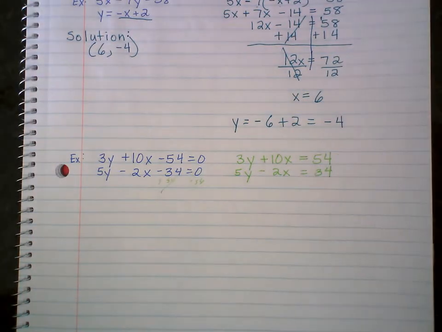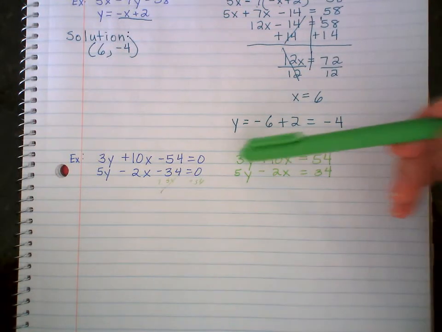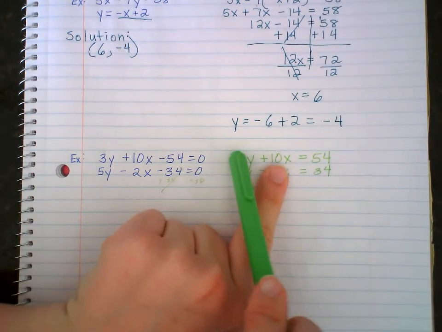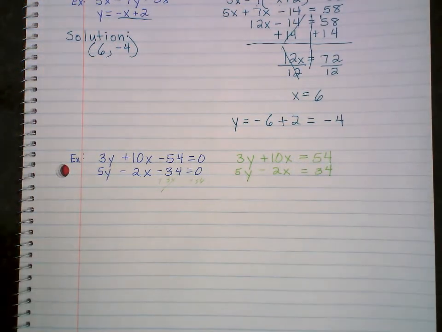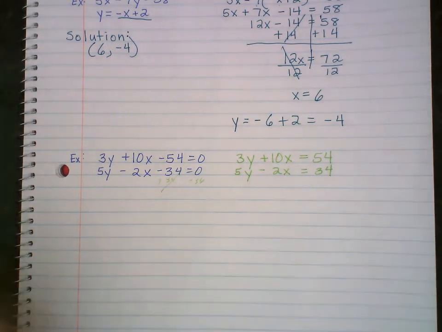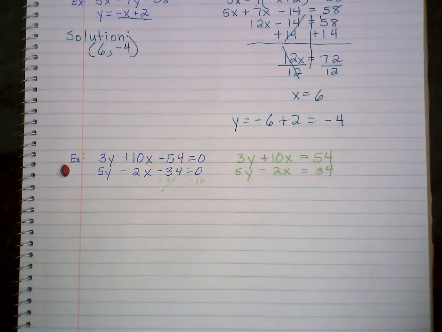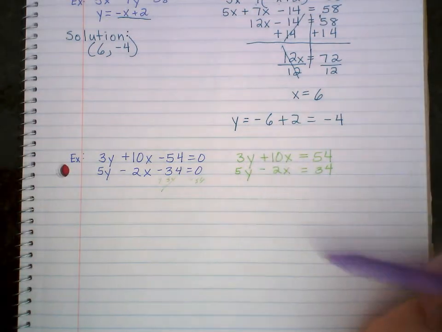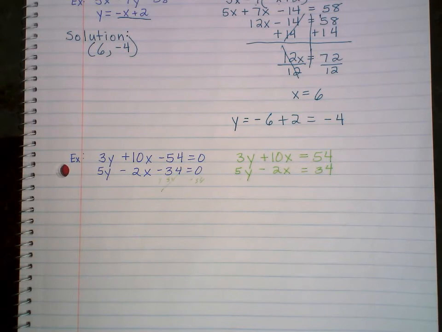Okay, so now we have standard form. I know standard form is ax plus by equals c, but we could just switch those. We could just make it 10x plus 3y equals 54 and negative 2x plus 5y equals 34. Now, neither coefficient is the same, so it's not just going to easily cancel out. It would be really clutch right now if these were both 3y or both 2x, but they're not, so that's when we have to multiply.